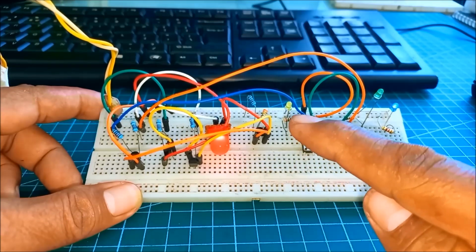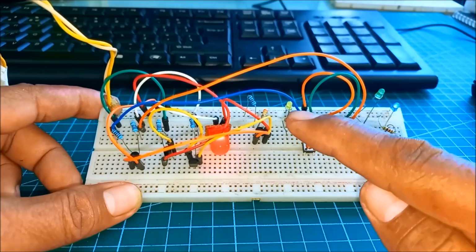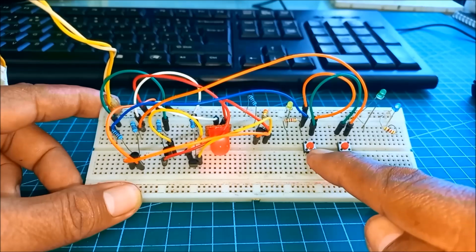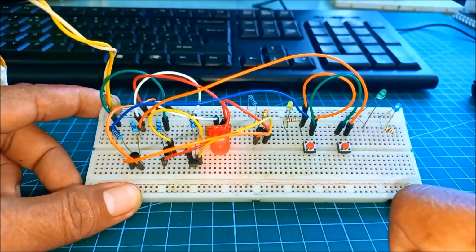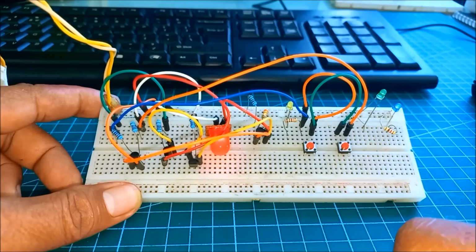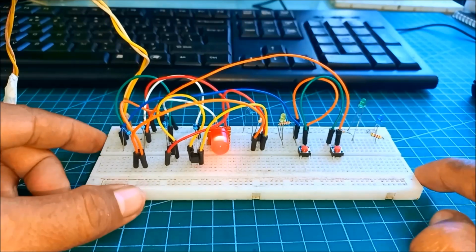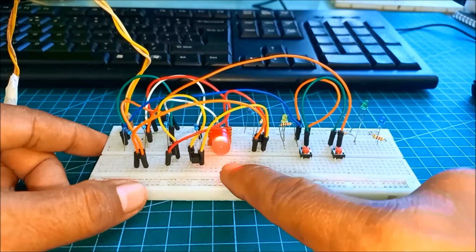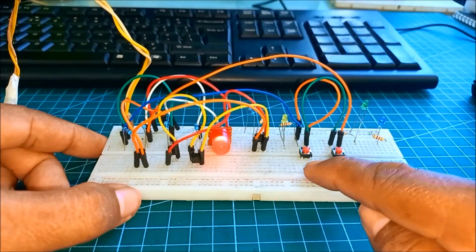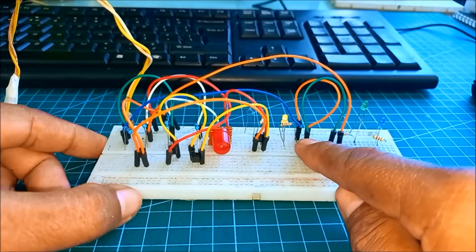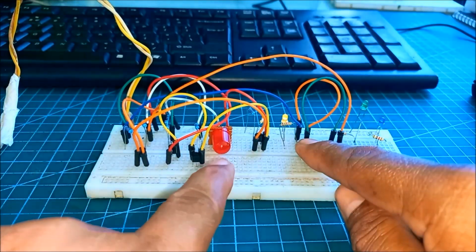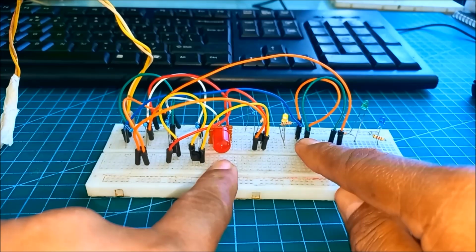We have 2 input LED, yellow and green. When we press the switch, it will turn on the input LED, and the other switch, it will turn on the other input LED. So initially, the output is on. Then, when we press the switch 1, it will turn on the input LED, but turning off this output LED.